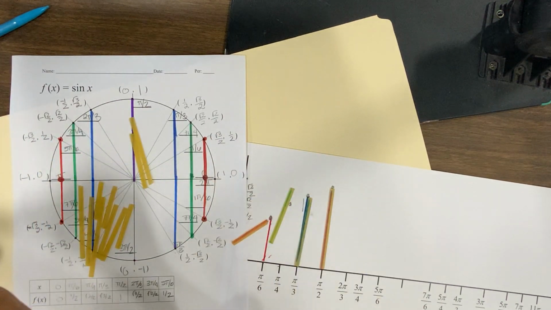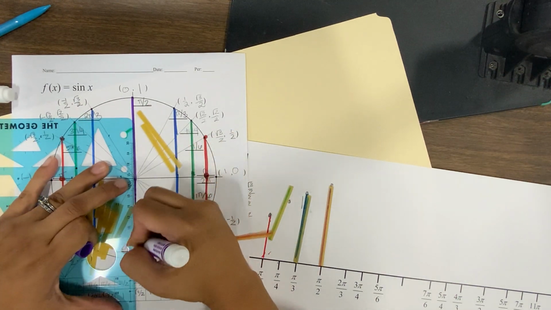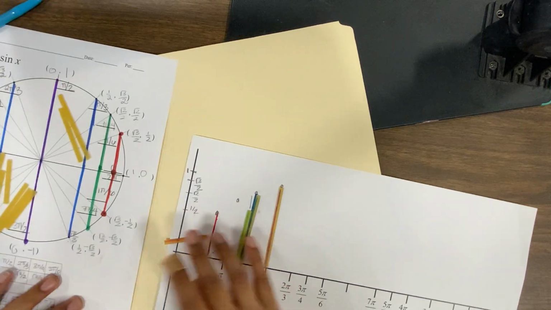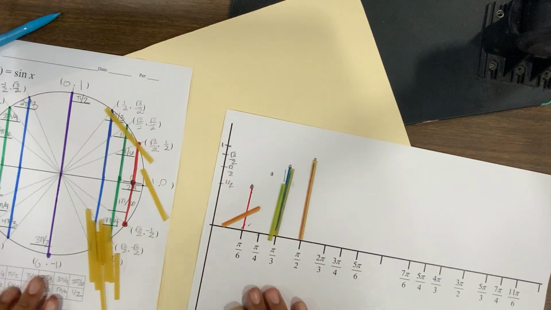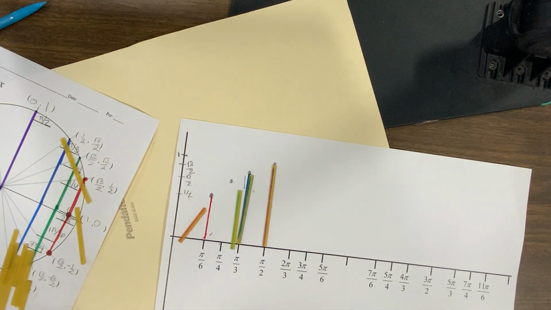Okay, and then my height of -1 over here. Okay, once I do that, then I'm gonna go over here and glue and try to come up with a shape for Sine. So I'm gonna take my glue.